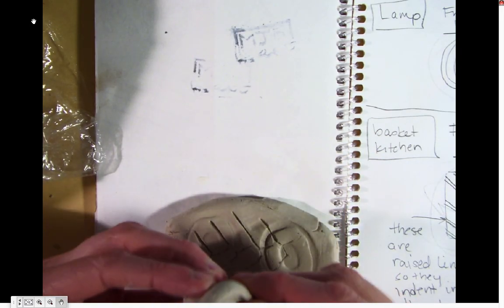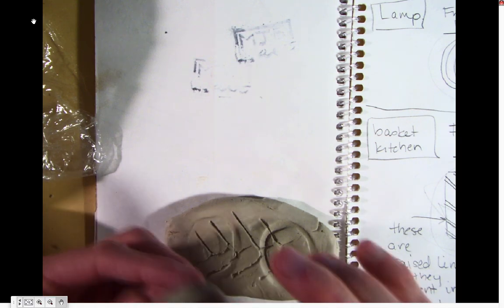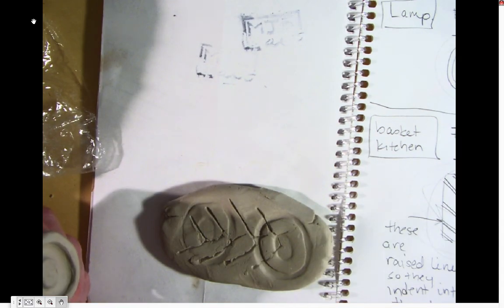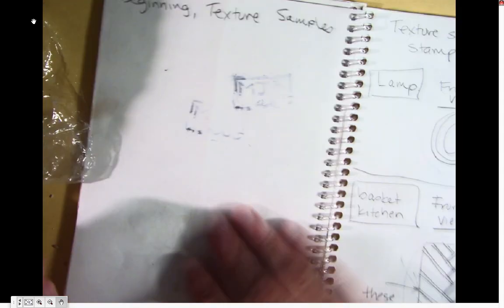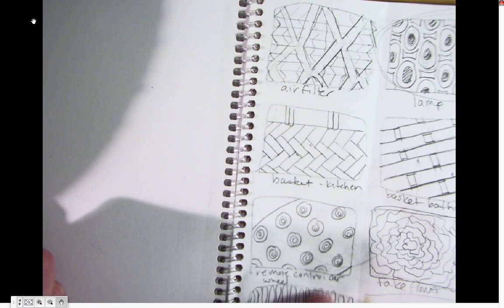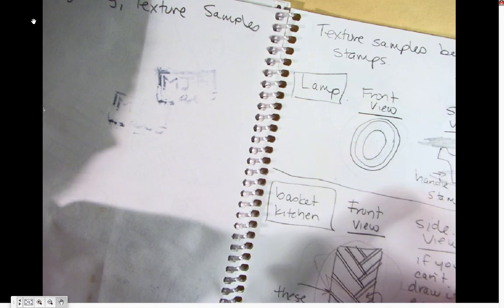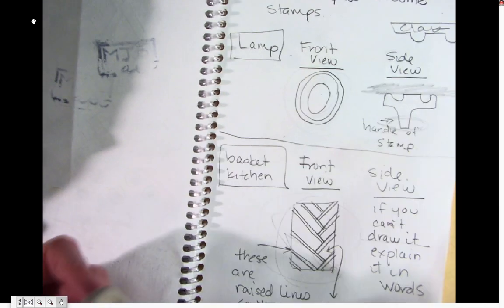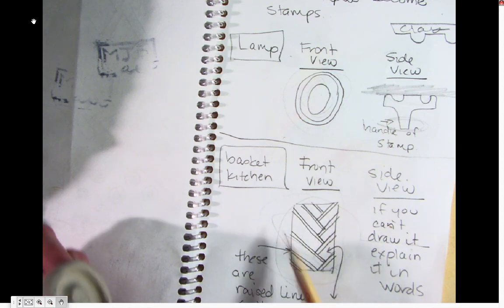So you need to think about what is going to be raised and what is going to be lowered in your stamp. So it's easy if you have simple patterns. Okay, do this first, then do your stamps. I'm asking for side views or details because if I look at this, I'm not understanding which you want raised and which you want lowered.